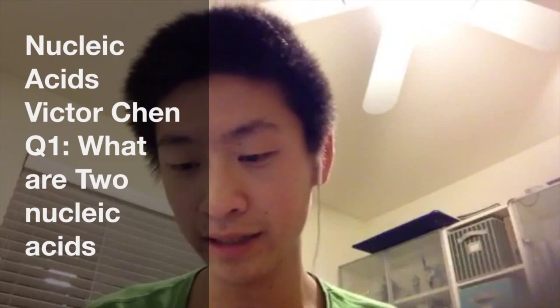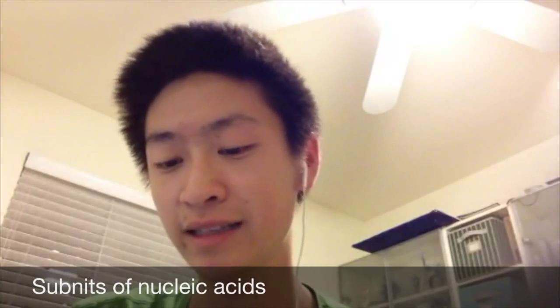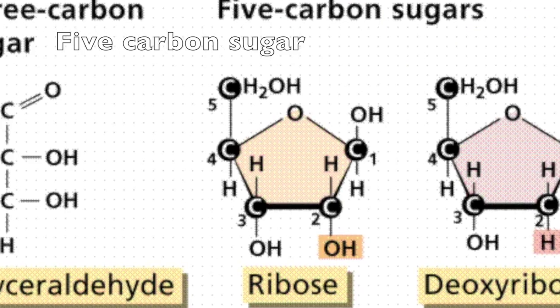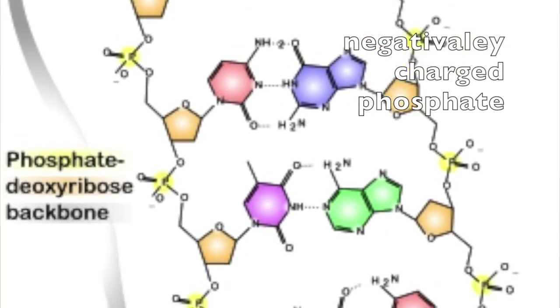The 2 nucleic acids are deoxyribonucleic acid and ribonucleic acid. Subunits of nucleic acids are nucleotides. The basic composition of each nucleotide is a 5-carbon sugar, a negatively charged phosphate group, and a nitrogenous base.